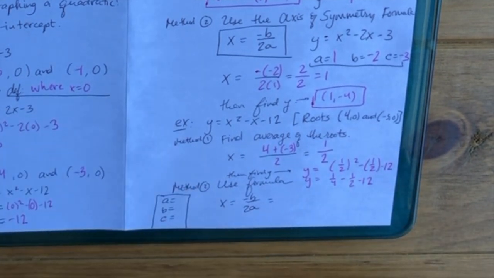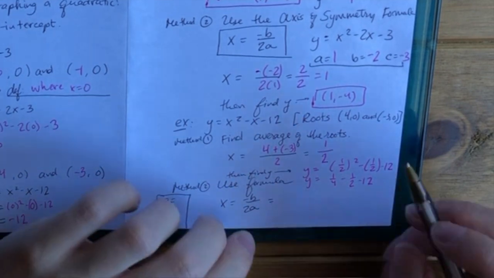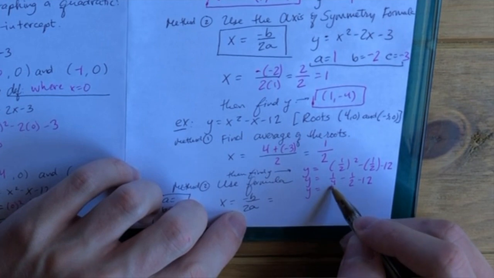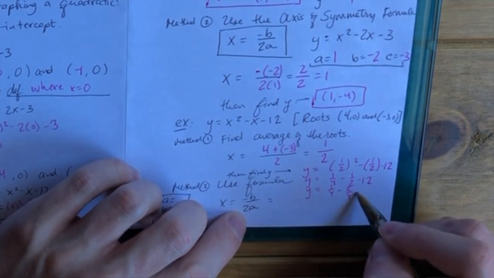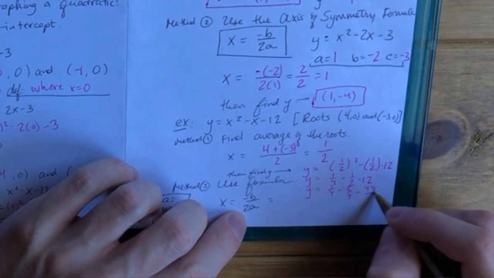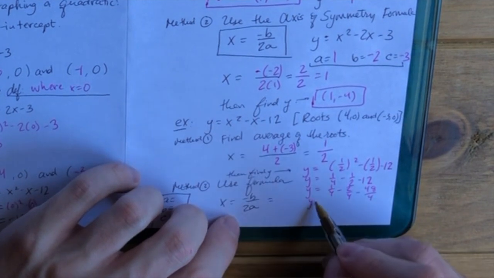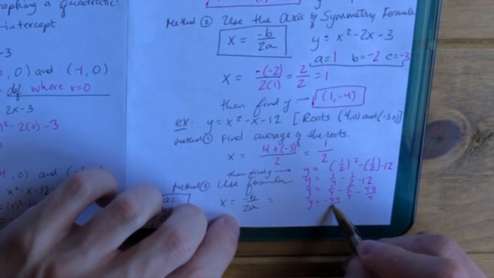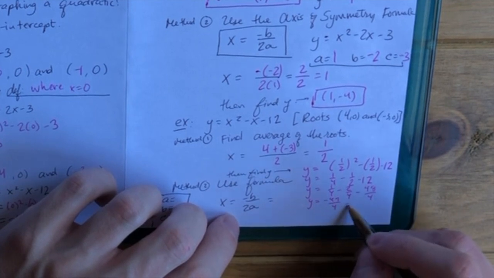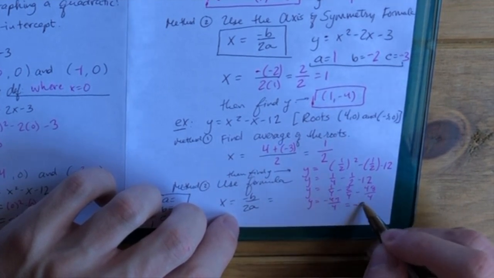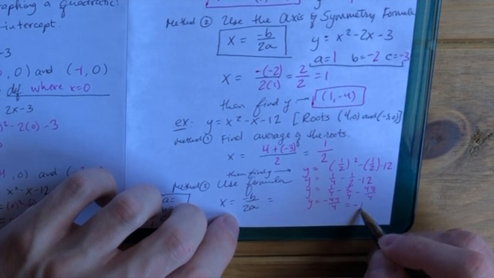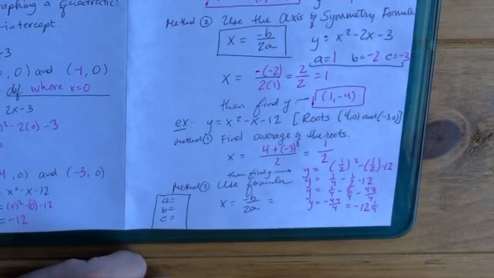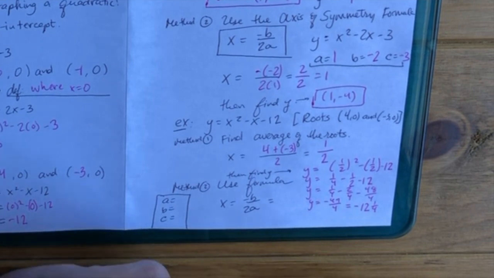Well, now we're trying to find the y value. What would that y value be? So let's make these all of the same denominator of 4. So this would be y is equal to 1/4 minus 2/4 minus 48/4. 1 minus 2 is negative 1, so that's negative 49/4. So then that's negative 12 and 1/4. Well, that's gross, but there it is.